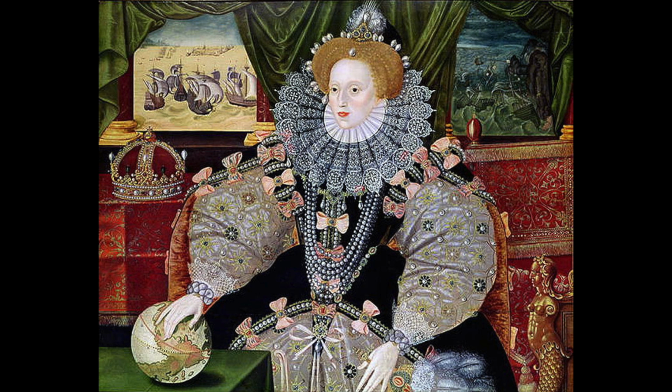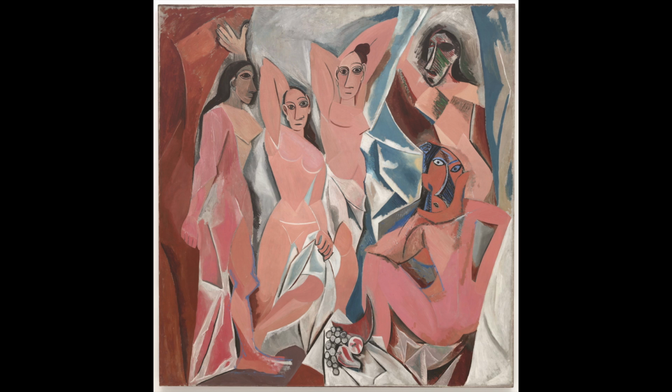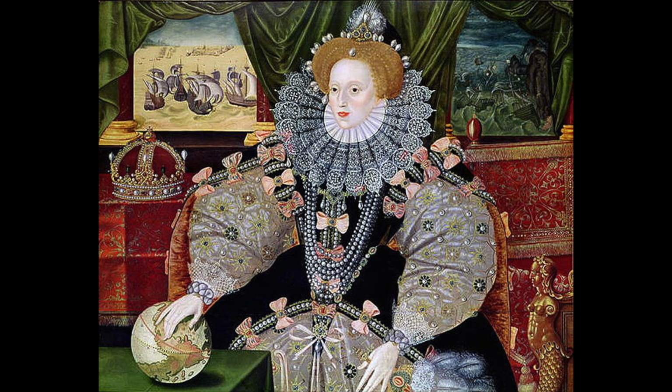Now let's look at the objects on either side of her. A table to the left and a chair to the right, but neither of them look really right here, because they're both viewed from two different angles simultaneously. It's almost like the Cubists more than 300 years later. There is no intended location for you to view this portrait. It will never look quite right.